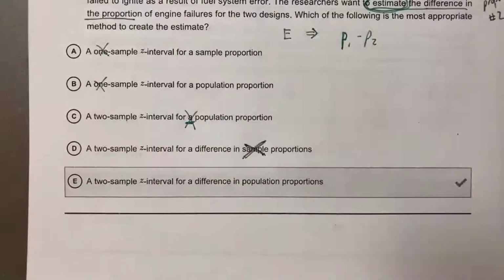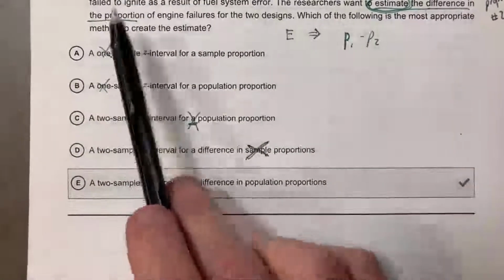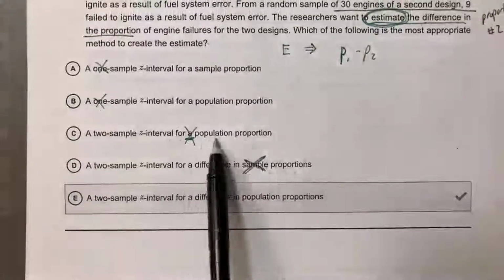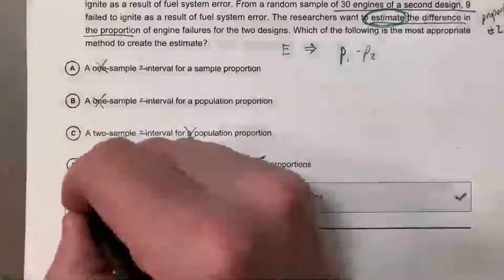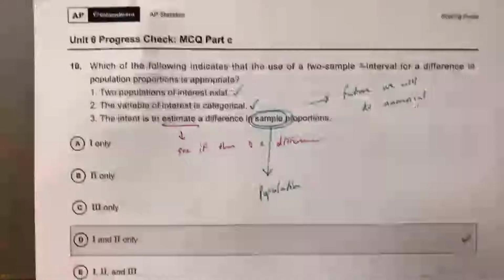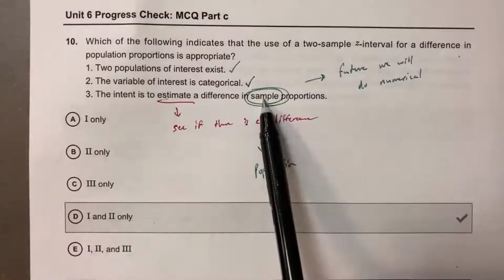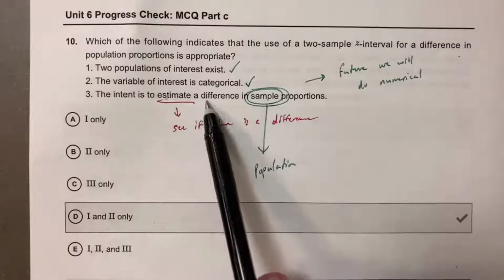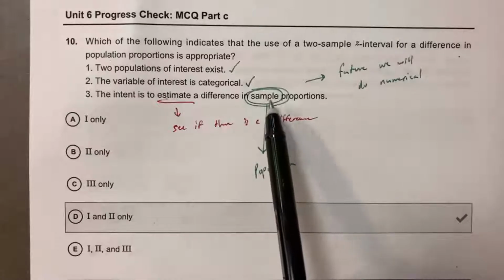And we want to estimate the difference in a proportion, a difference in a proportion. So not a population proportion, but a difference in a population proportion. So E is the one we're looking for, this one. Number 10. And it all has to do with the sample. The intent is to estimate a difference in the population proportions, not the sample proportions.